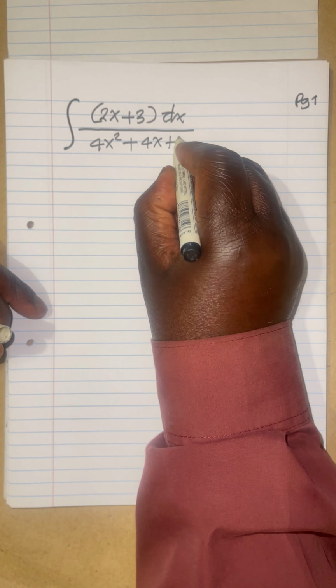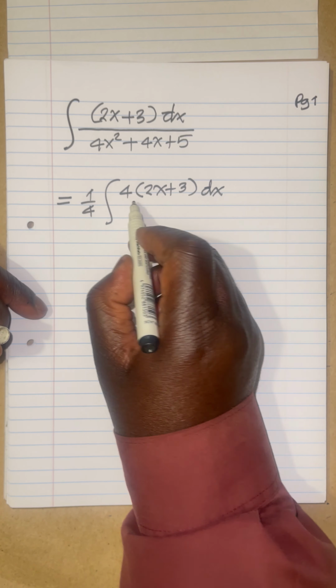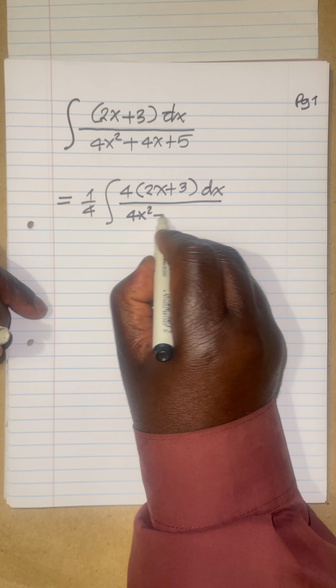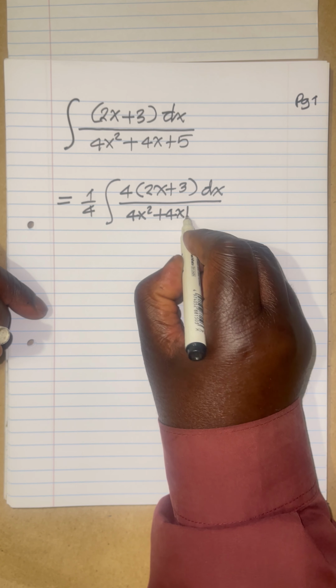So what I was saying is this is equal to 1/4 of the integral of 4(2x plus 3) dx all over 4x squared plus 4x plus 5.